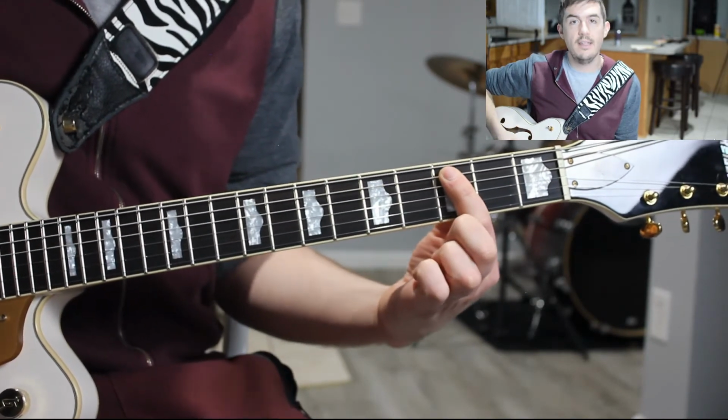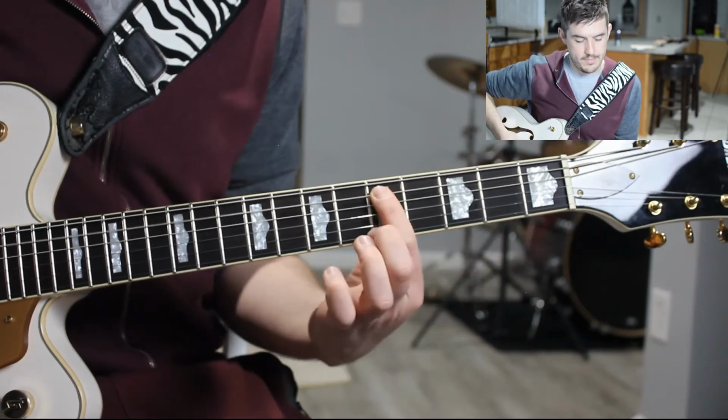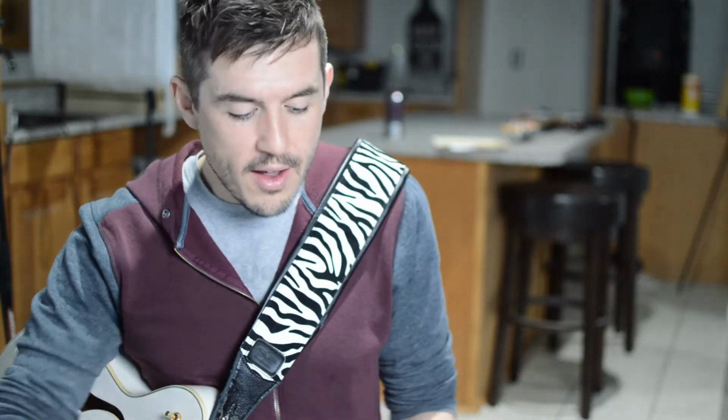From C to D is a whole step. From E to F, it's a half step. So now we've got all of our note names across 2 strings. Now, of course, this doesn't mean you've instantly memorized where they are and you can jump to them quickly. No, but you can build it from scratch and you're going to learn it incredibly quickly.